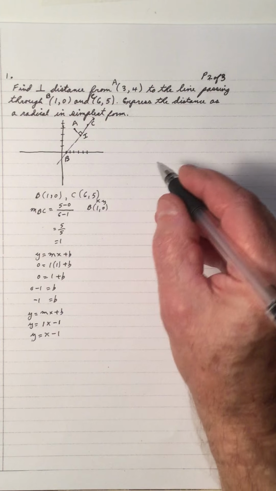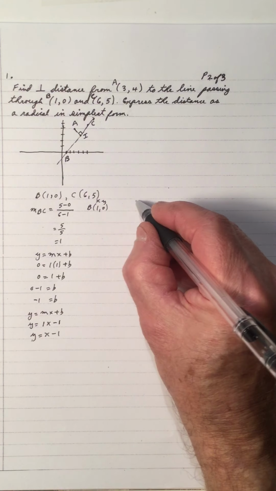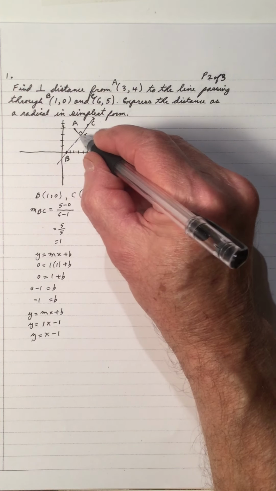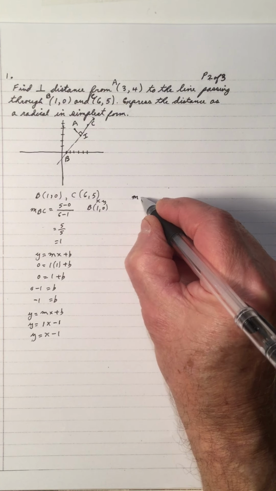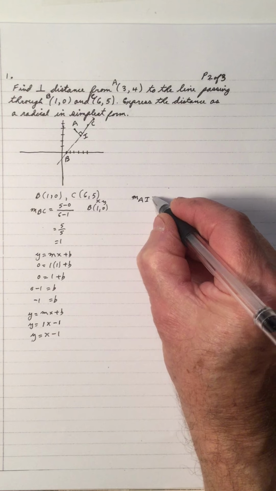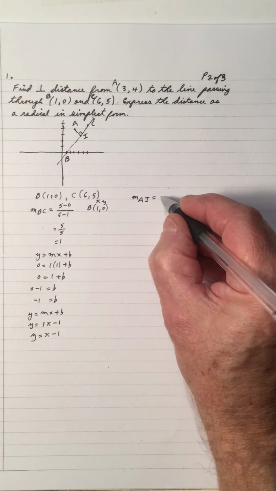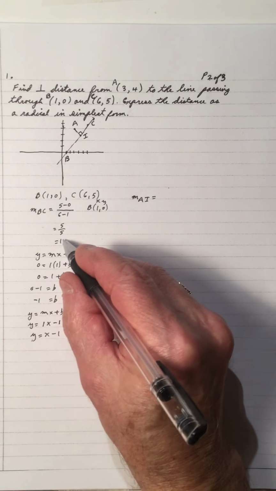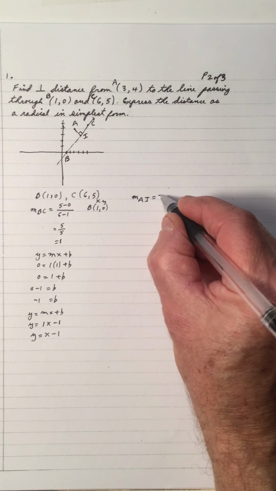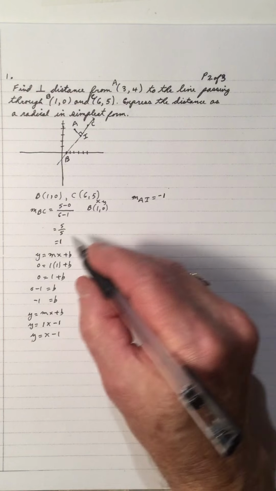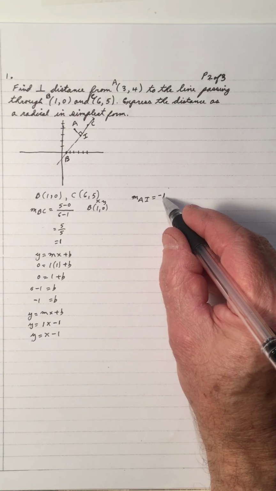Now, that means the slope of AI, because they're perpendicular, is the negative reciprocal. The slope of BC is 1, so the negative reciprocal is the negative of 1. The reciprocal of 1 is 1, so it's negative 1.